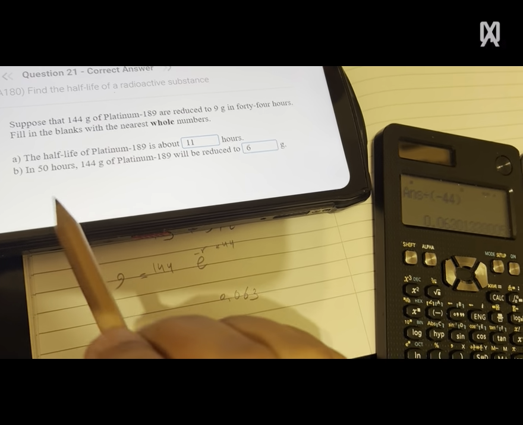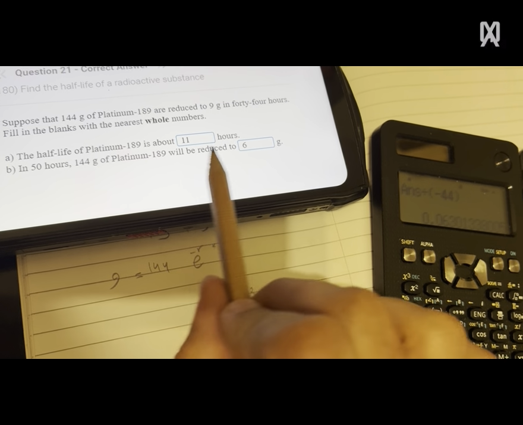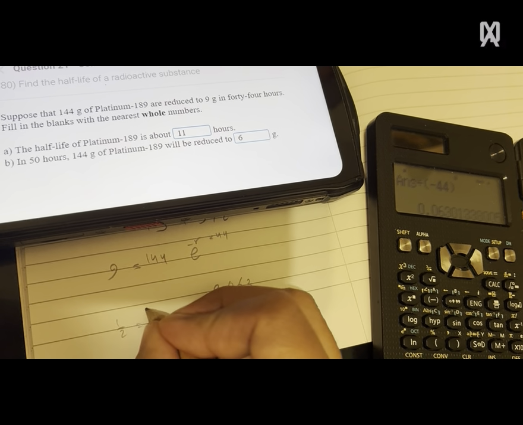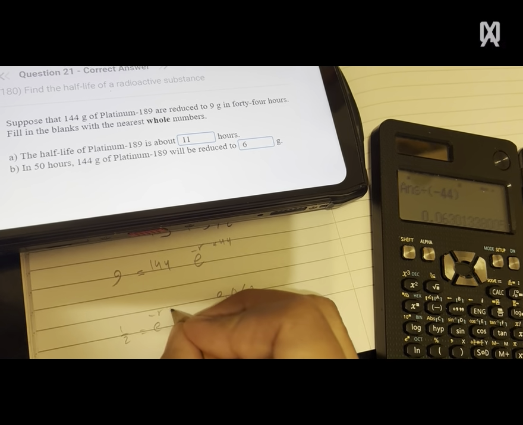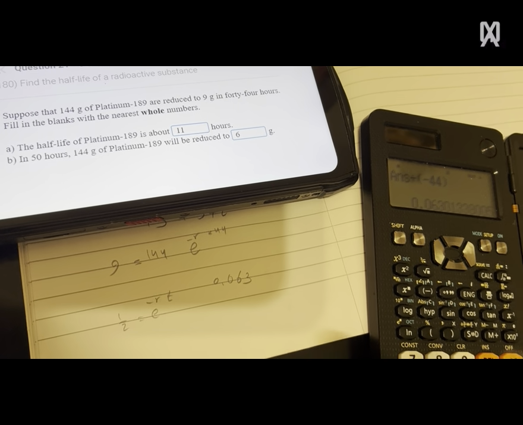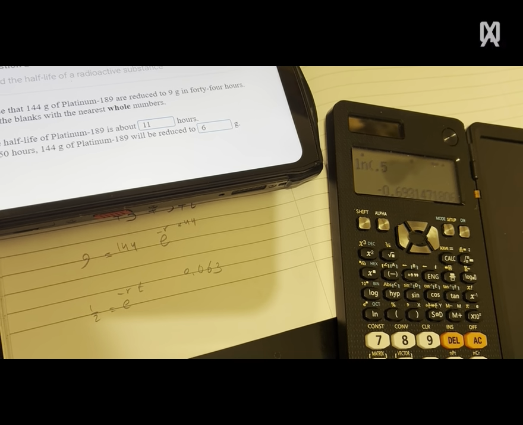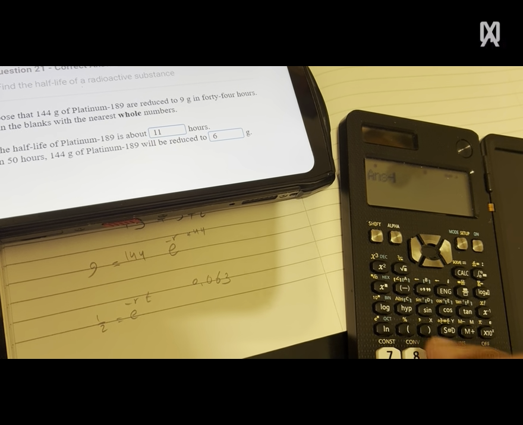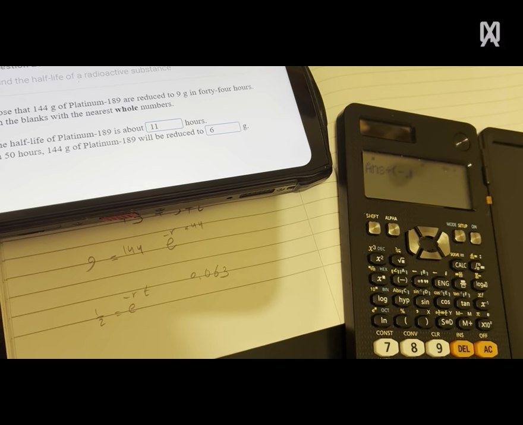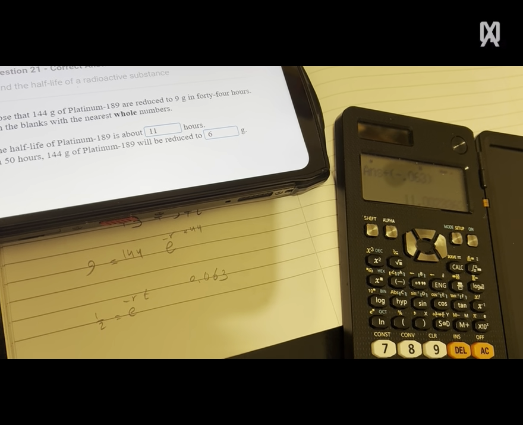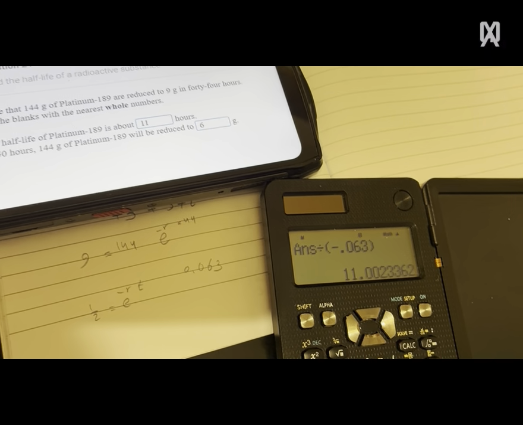Then he wants the half-life of platinum. The half-life means 1 over 2 is equal to e to the power of minus r t. I have the r, I need to get the t. So ln 0.5 divided by minus r, which is minus 0.063. So approximately 11 hours.